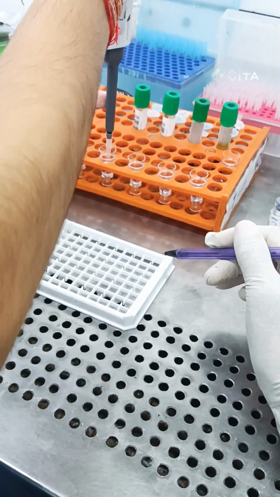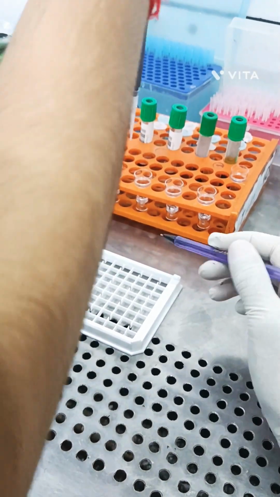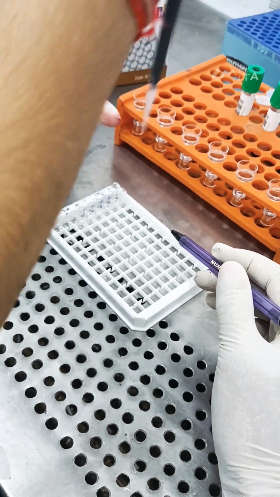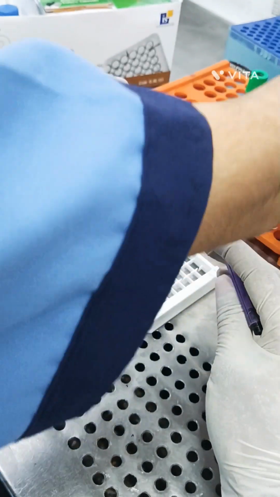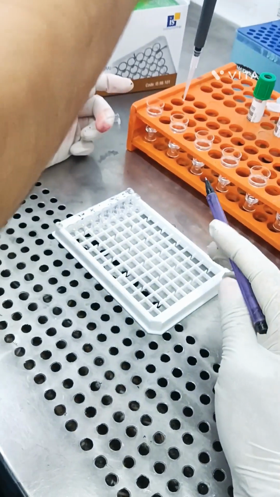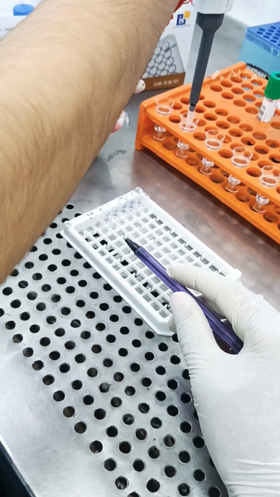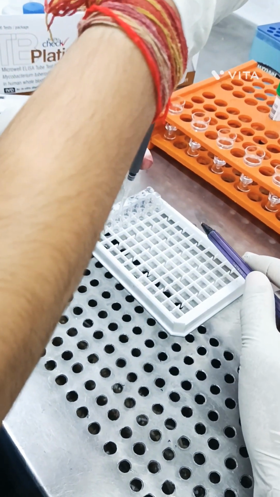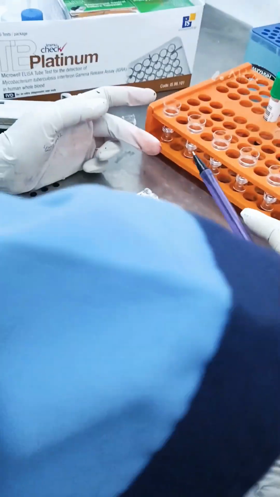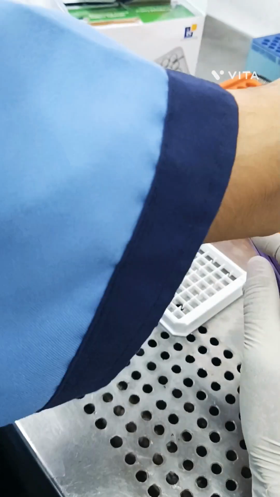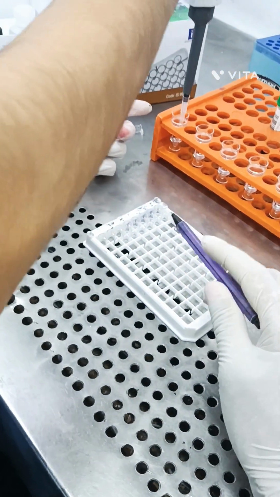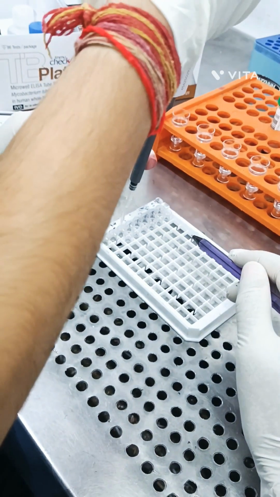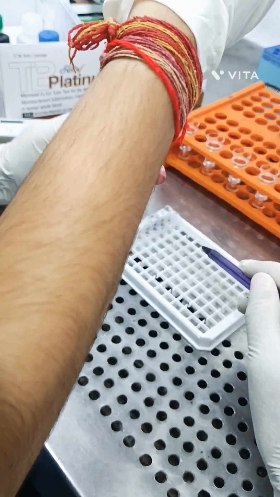Okay, then next, in the microwells, first take 50 microliter of standards 1 to 6. So first the 400 concentration take 50, then the 200 concentration take 50, the 100 concentration take 50, then 50, 25 and 12.5, the same, take 50 for standards 1 to 6.